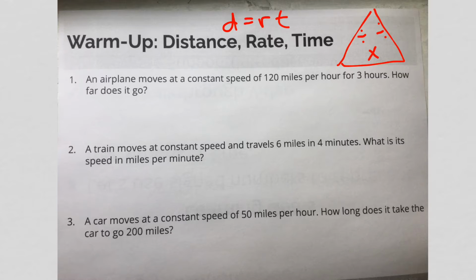Distance equals rate times time is an equation you may have found on your math reference sheet. We can put this into a table, or we can also use a fact-family triangle that relates multiplication and division. So distance equals rate times time. So rate times time equals distance. That means distance divided by rate equals time, and distance divided by time equals rate.